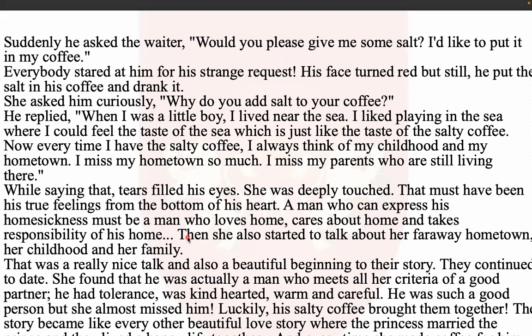Then she also started to talk about her faraway hometown, her childhood, and her family. That was a nice talk and also a beautiful beginning to their story. They continued to date. She found that he actually met all her criteria of a good partner.